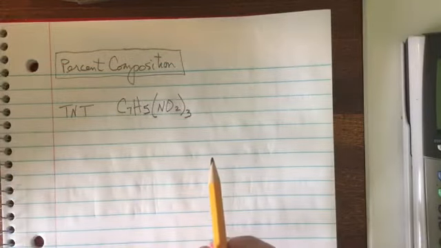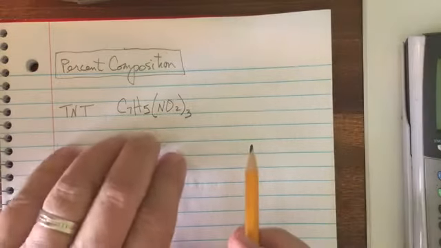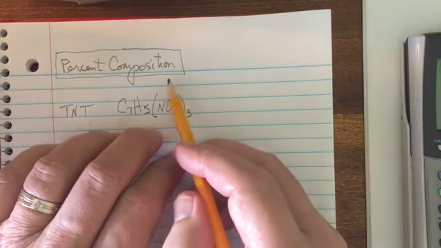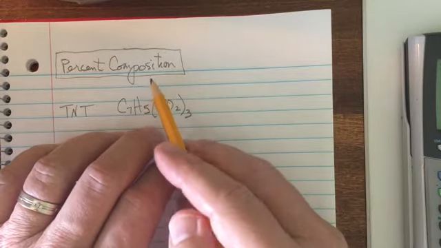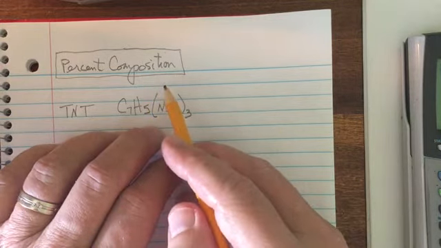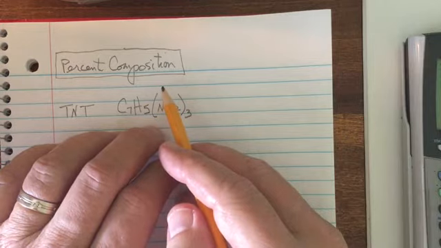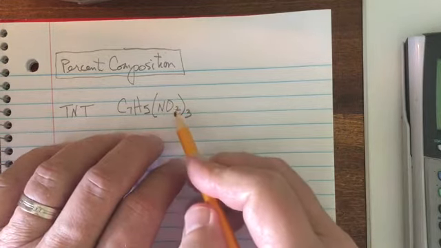Let's talk about a new type of calculation called percent composition. You'll recall from the audio lecture that percent composition is the amount of matter by mass in a particular molecule.